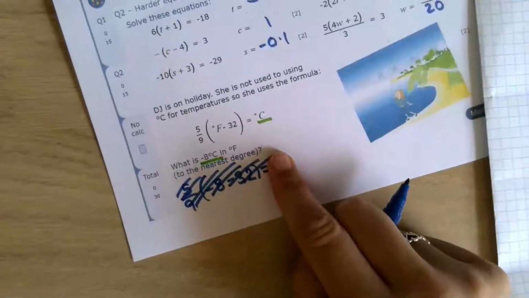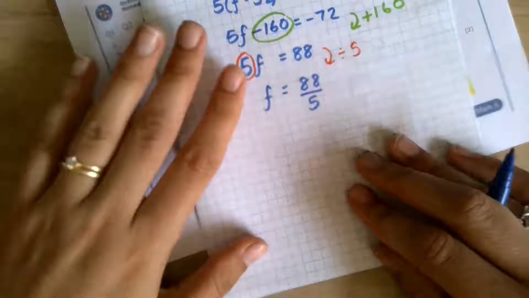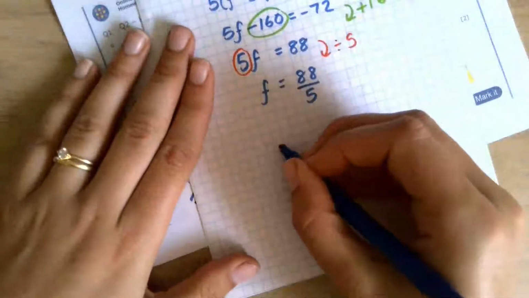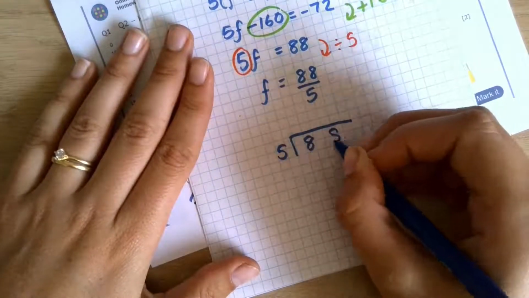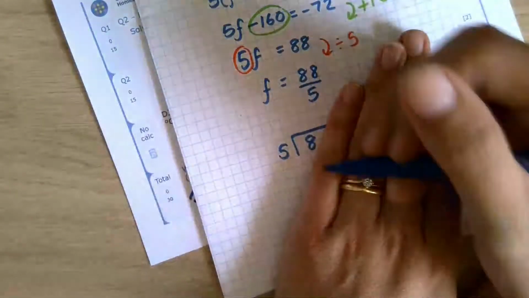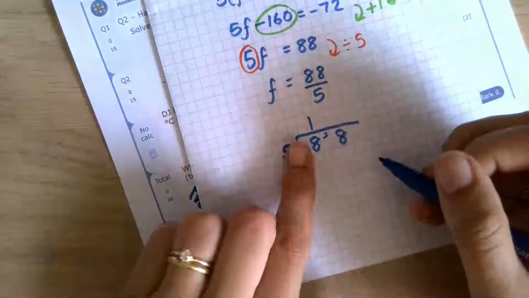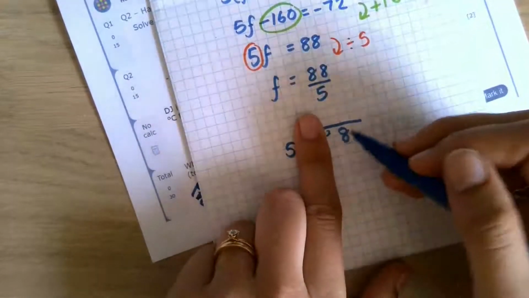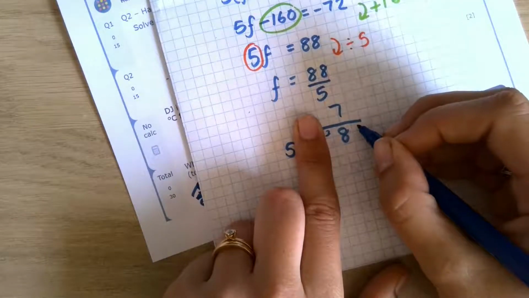88/5. However, it doesn't want it as 88/5. It wants it to the nearest degree. So we need a decimal answer. If you've got a calculator, good for you. If you haven't got a calculator, let's do some short division. How many 5s go into 8? 1, remainder 3. How many 5s go into 38? 7, remainder 3.